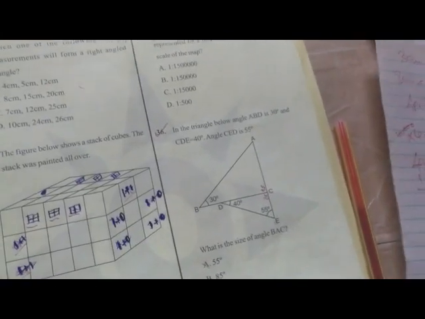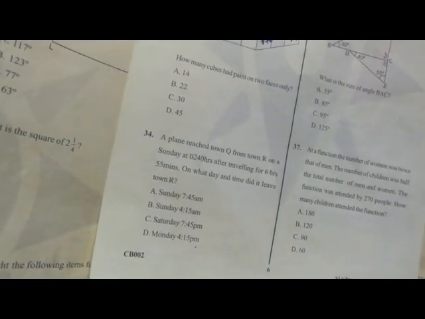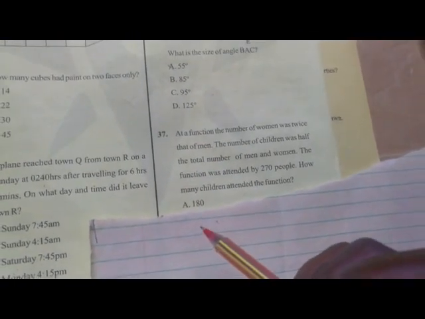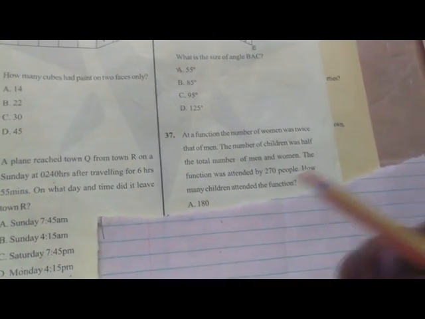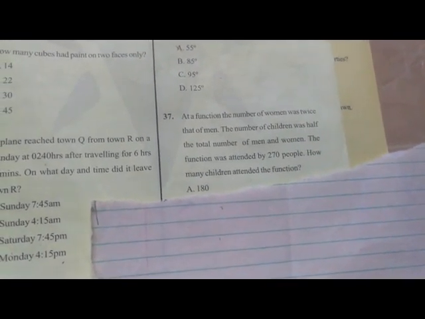So we proceed to question number 37. Question number 37 states that at a function, the number of women was twice that of men.